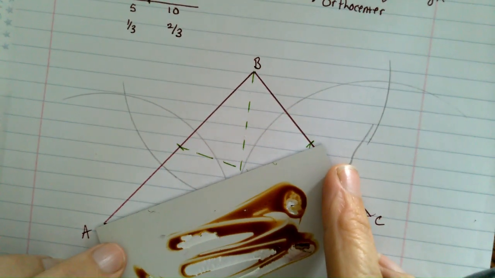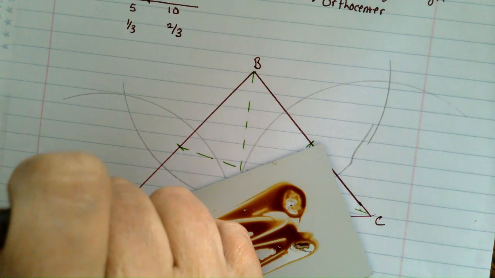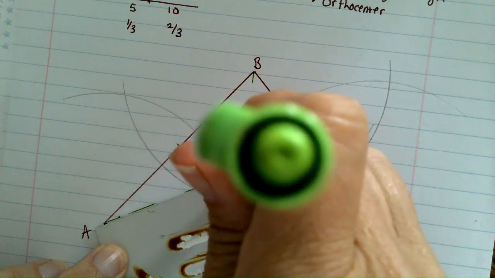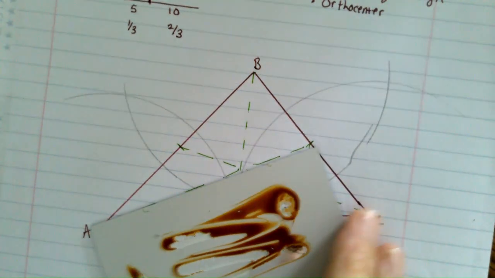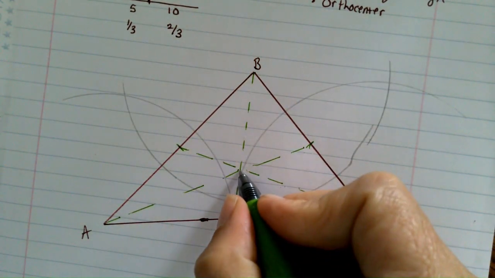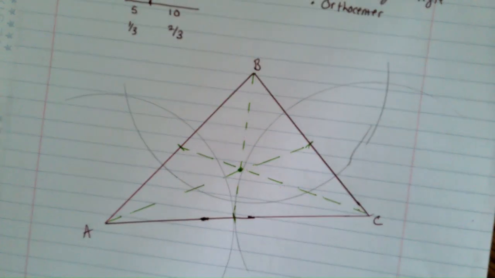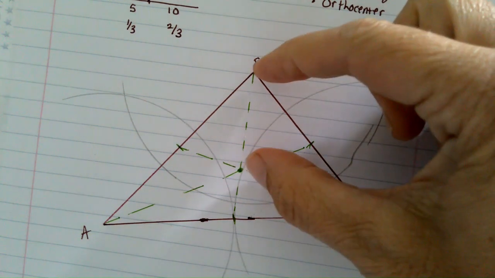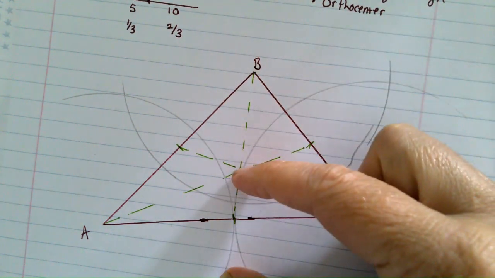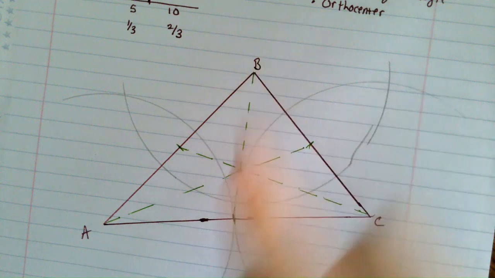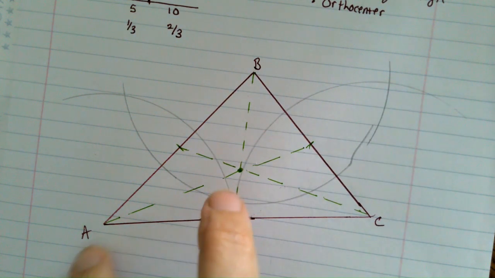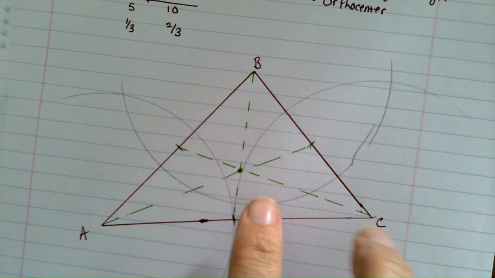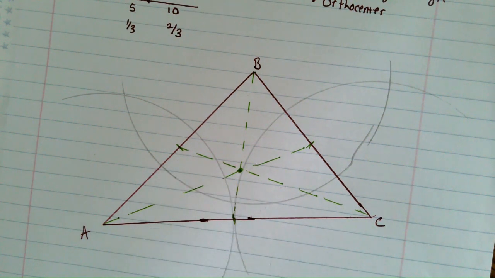And A to the midpoint. My straight edge is in the way of me looking. Okay, so they're meeting here. So that's what we're talking about as the 2/3 to 1/3 ratio. That is double the length of that. So 2/3 of the line up here, 1/3 here. So 2/3, 1/3, 2/3, 1/3.